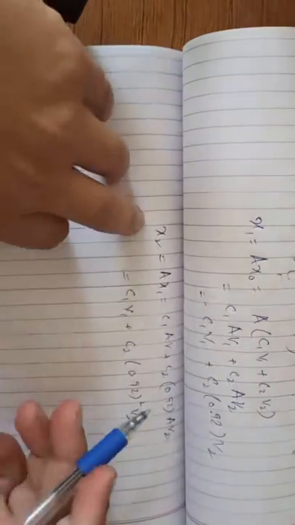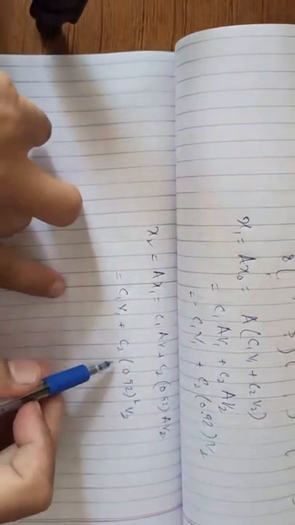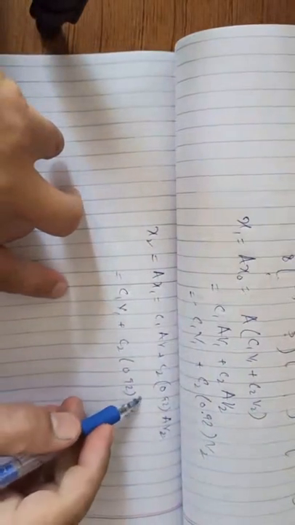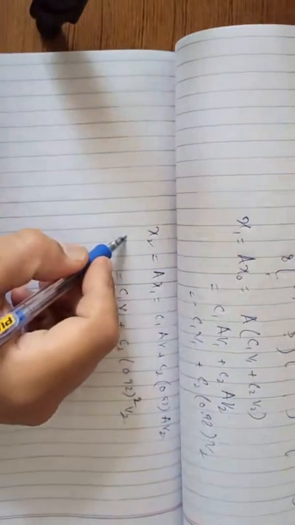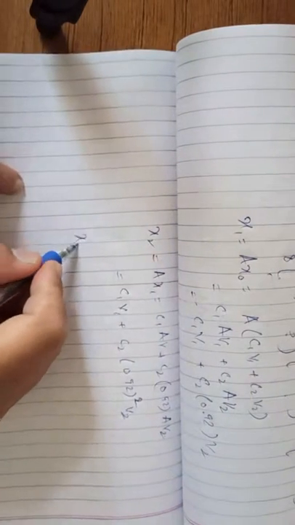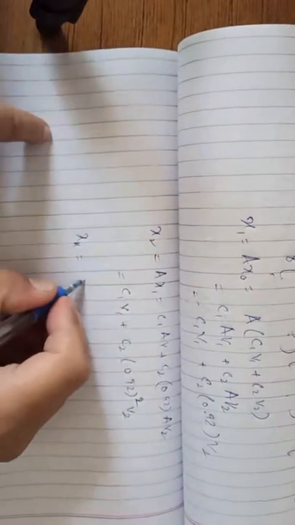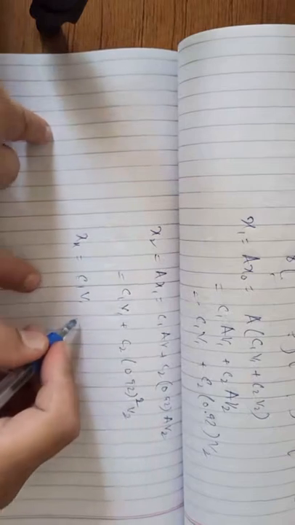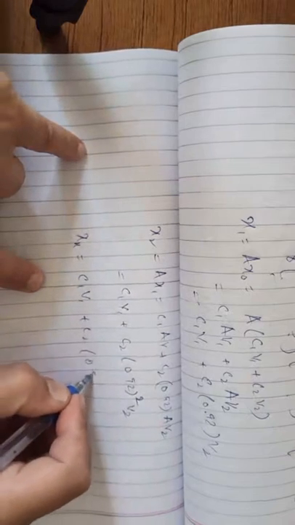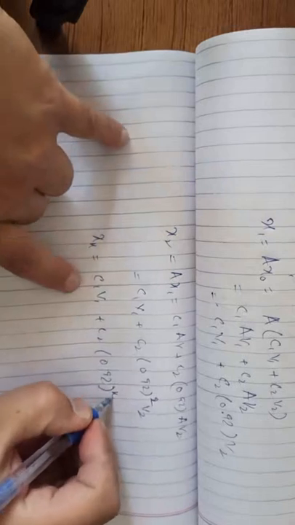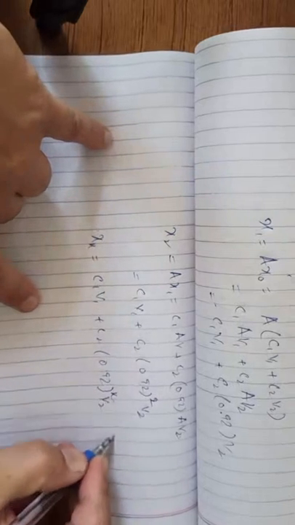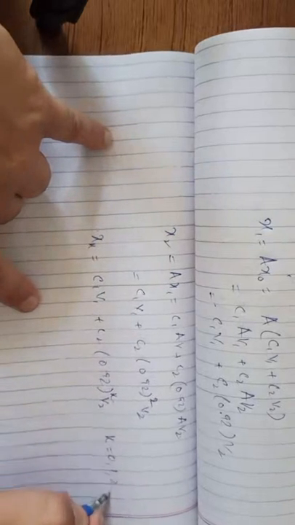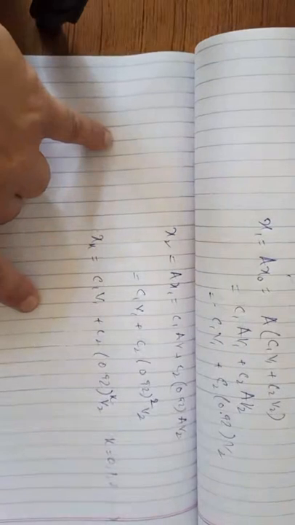Now similarly, if you keep substituting that, you will see that x of k can be written as c1 times v1 plus c2 times 0.92 to the power k times v2 for all possible values 0, 1, 2 and so on and so forth, right?